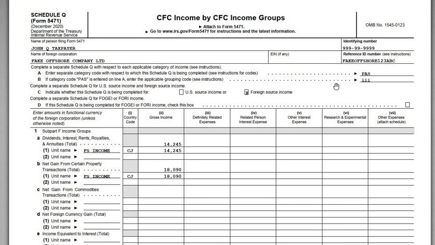So a few things just to highlight here. So questions A and B. So the type of income, passive, general category income. In our case, we have passive portfolio income, so it's foreign personal holding company income is generally going to be passive with respect to these types of income. So dividends, rents, royalties, interest. So we've got passive noted up there. And then the category code. So if you note here, it says if category code is passive, enter the applicable grouping code.